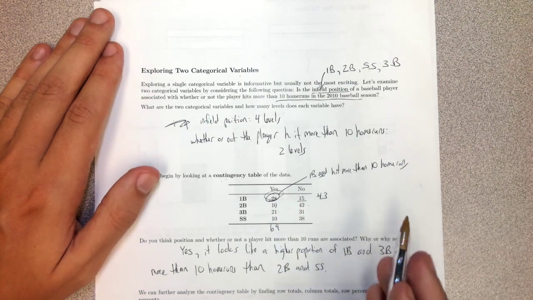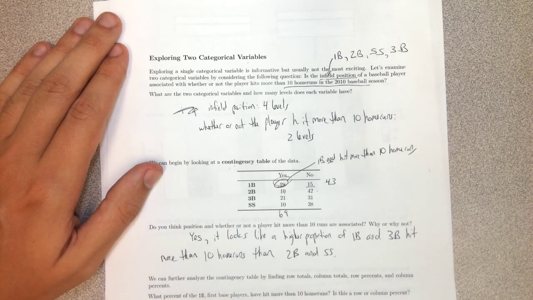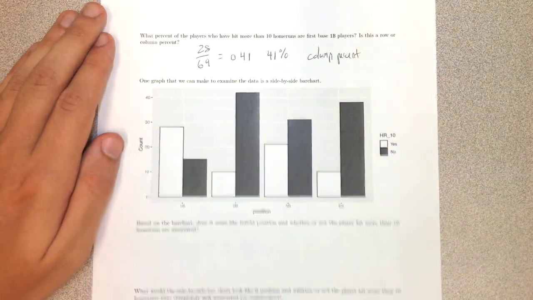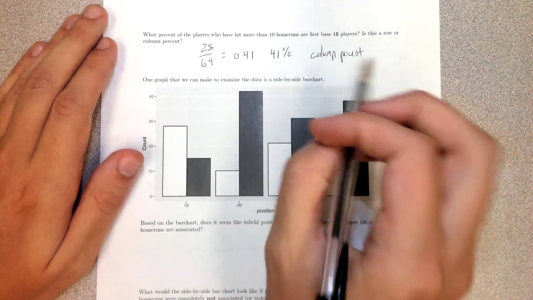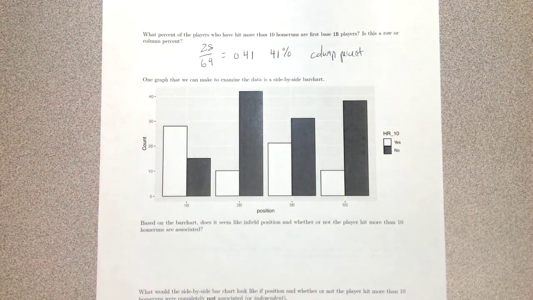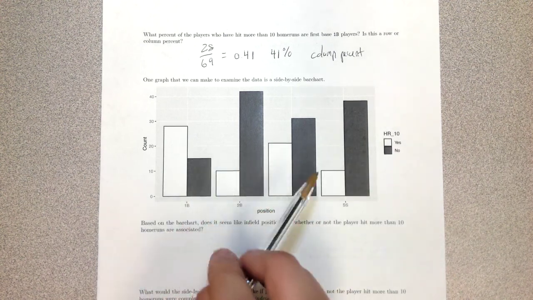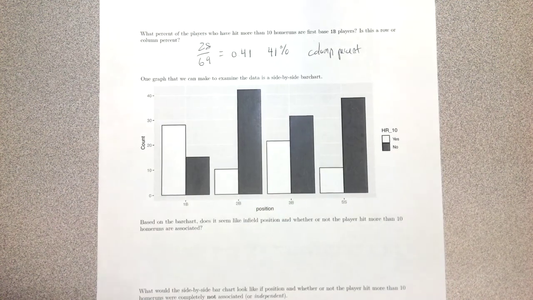It's deceptively tricky, the difference between the two. There's just a slight difference in the wording, but it does make a big difference. We'll talk a little bit more about when it makes more sense to use a row percent and when to use a column percent later. But for now, we're going to stop this video here. And in the next video, we will talk about the graphic we would use to look at this type of data, which is a side-by-side bar chart.